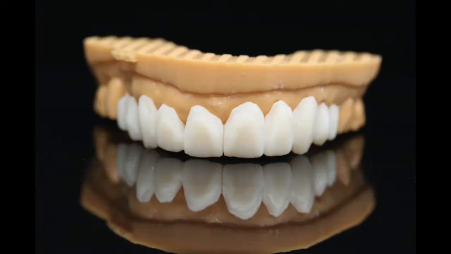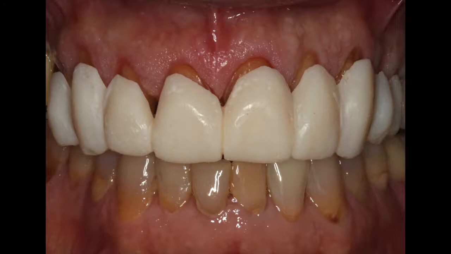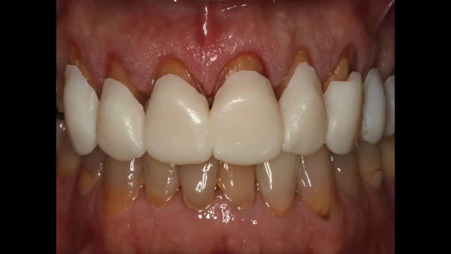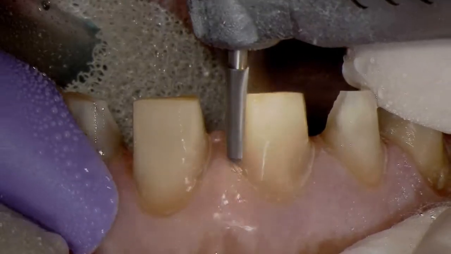In this case, they were made on the virtual prep model. I did not adjust or relieve it internally to seat better. But this just goes to show how you can preview multiple trial arrangements.